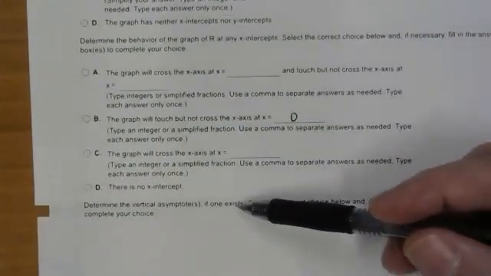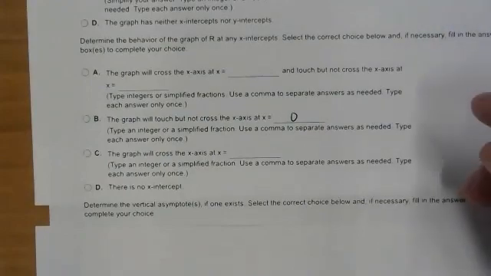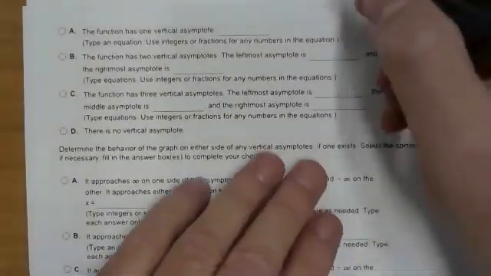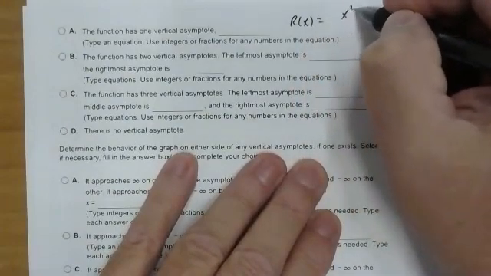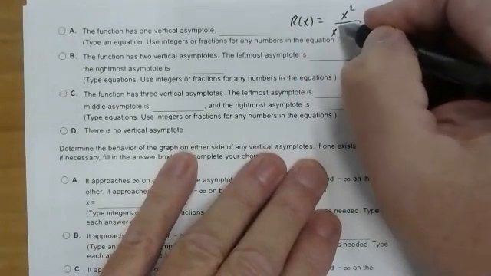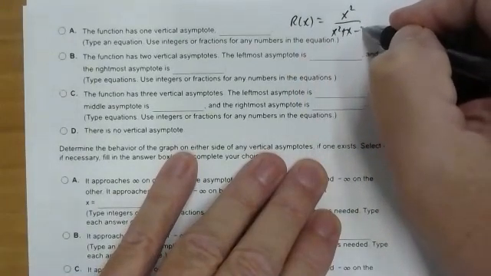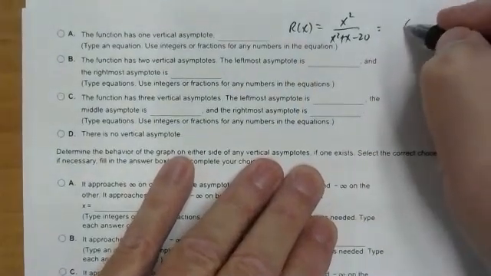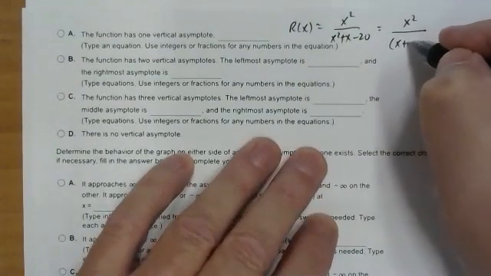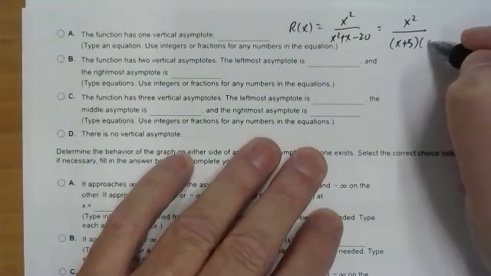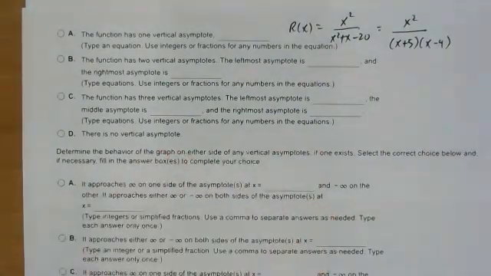Determine the vertical asymptotes if one exists. Select the correct choice. So we have to go to the next page. Let me write down information on this new page. Let me write down both equations. We have x squared over x squared plus x minus 20. And if we factor it, it's x squared over x plus 5.